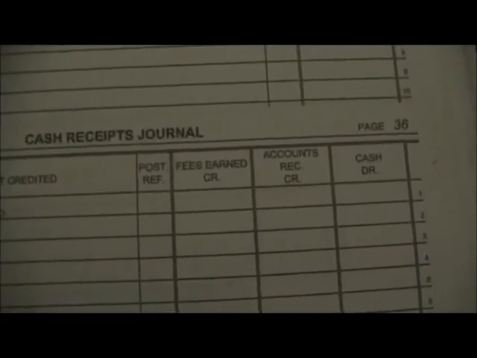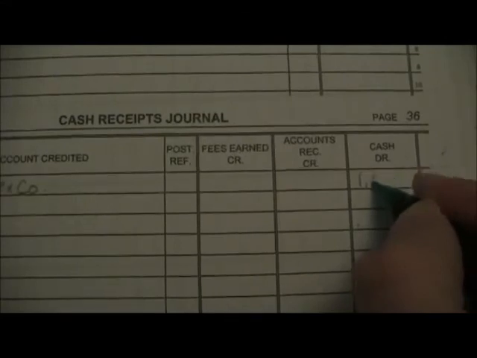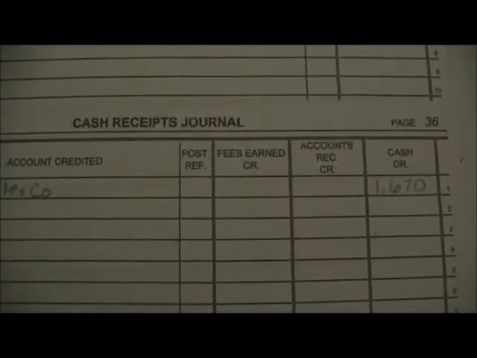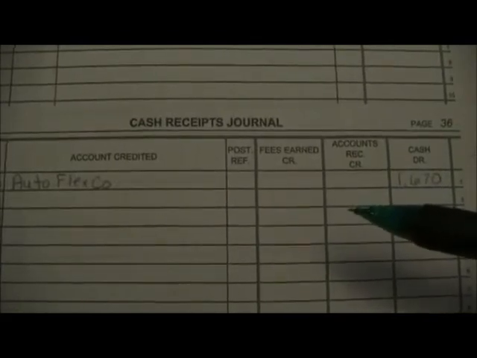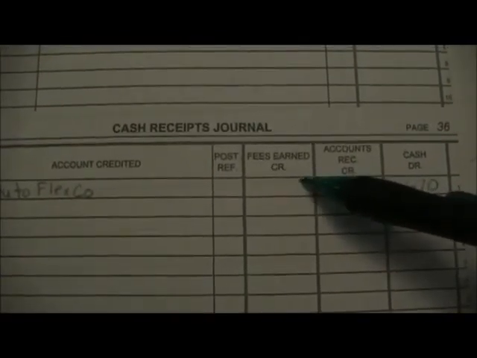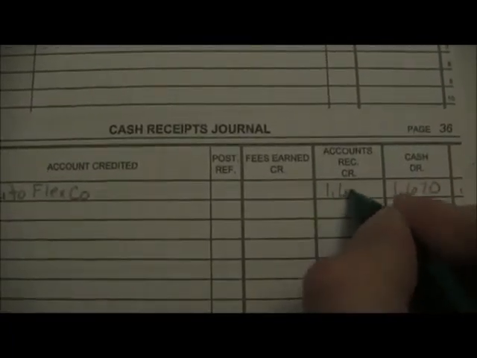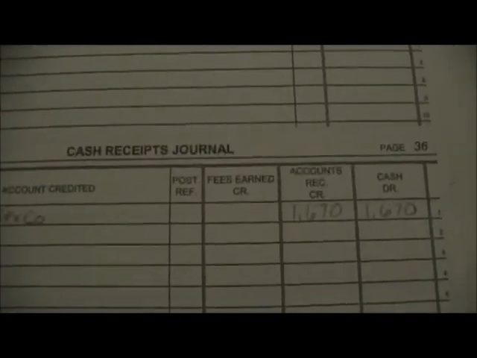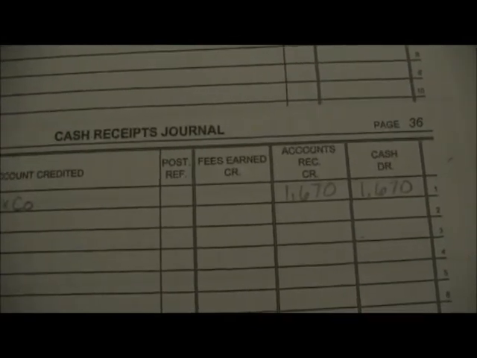Only one of them is a debit and 2 of them are credits. Obviously, we're going to debit cash because we received cash. We are receiving cash for a balance they've owed us. We are not receiving cash for services we performed. So this is going to be an accounts receivable credit. They no longer owe us that amount of money, so we have to take it out of their account. So we're going to credit accounts receivable, debit cash.